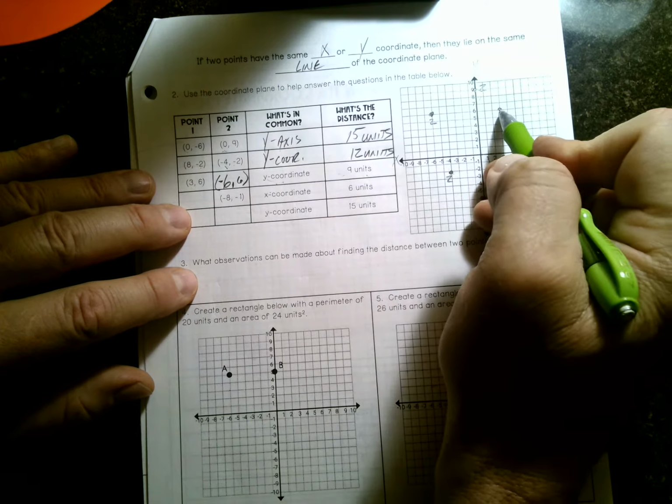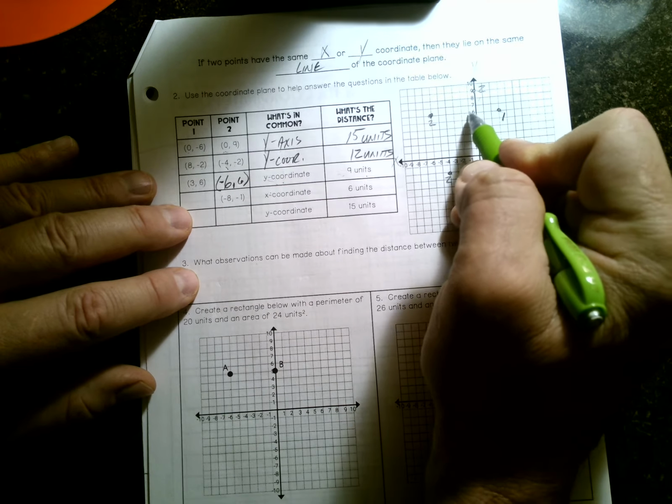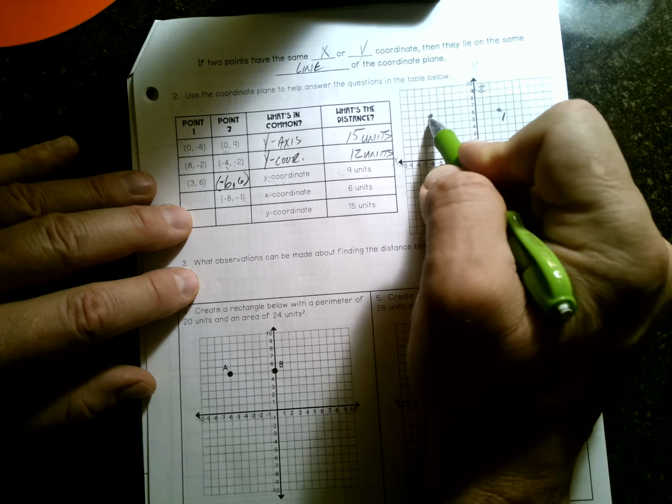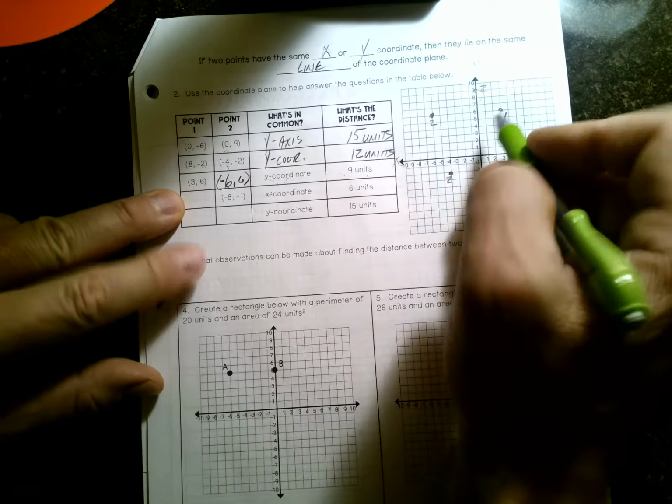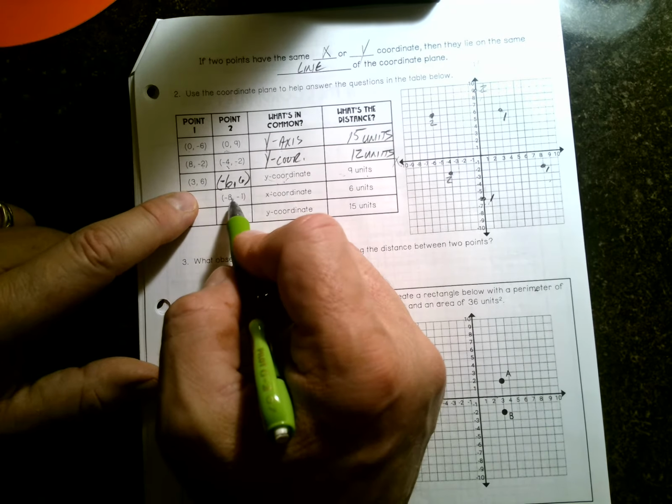-6. Why? Because it's 9 units away. 1, 2, 3, 4, 5, 6, 7, 8, 9. And if I added those two numbers, I would get 9. What do they have in common? They have in common the y-coordinate, right? 6 and 6.